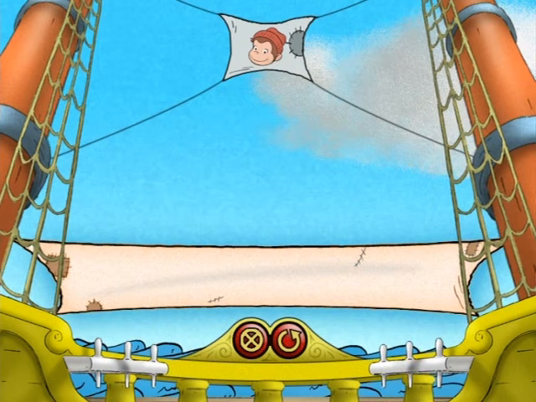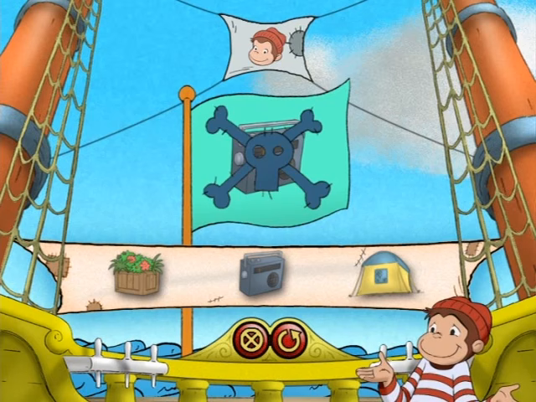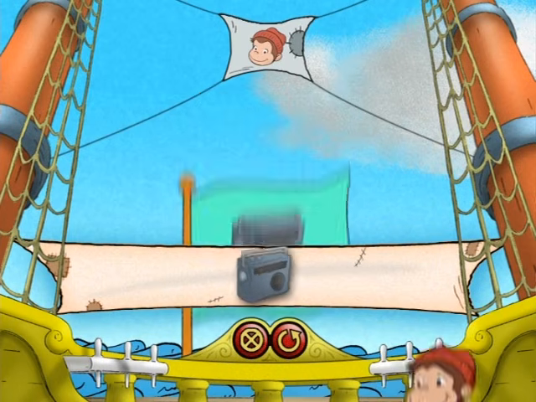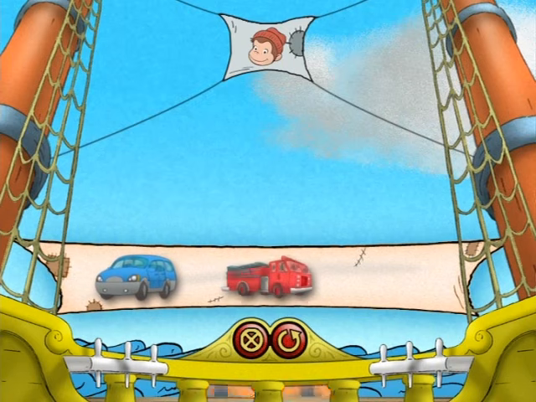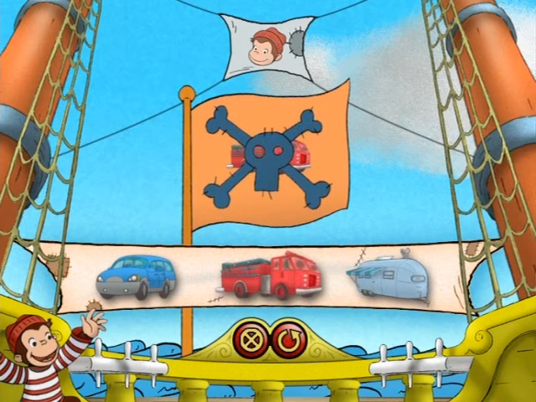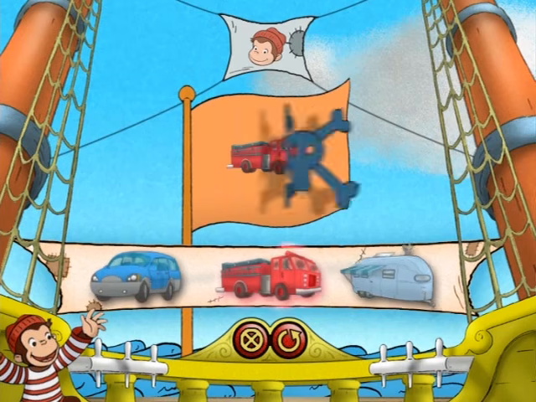Now these pirates have been very busy. Just take a look at this flag. Did the pirates cover a crate of flowers, a radio, or a tent? Excellent work. The pirates covered the radio on the flag. Well done. This time the pirates have covered a flag with a picture of something that has wheels. What could it be? Is it a car, a fire truck, or a trailer? Very good. It's a fire truck.